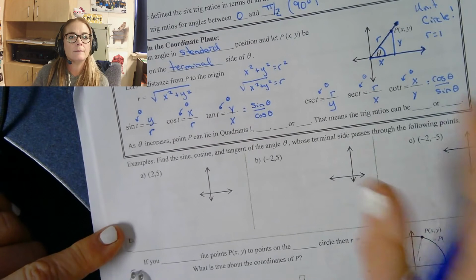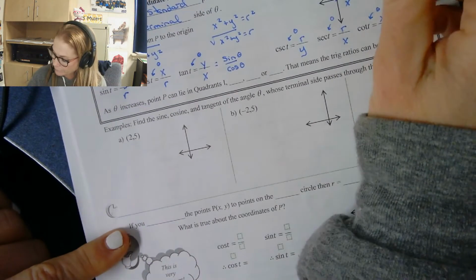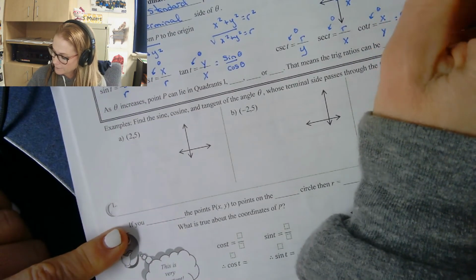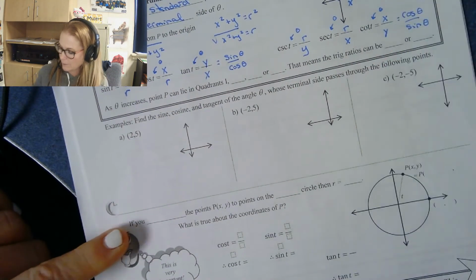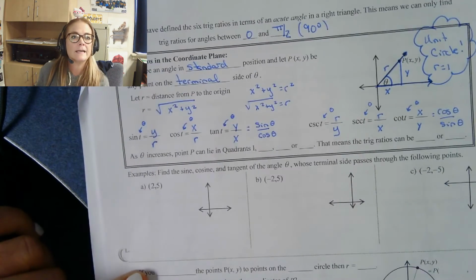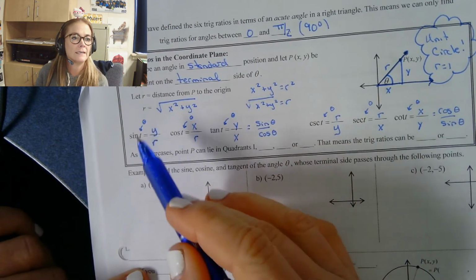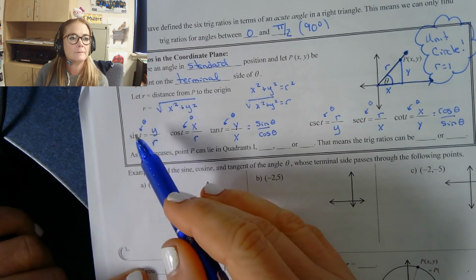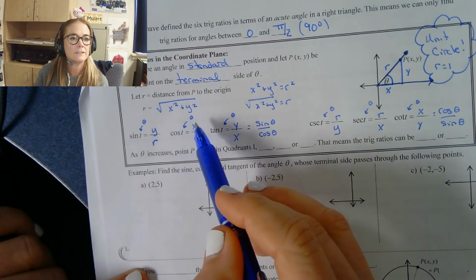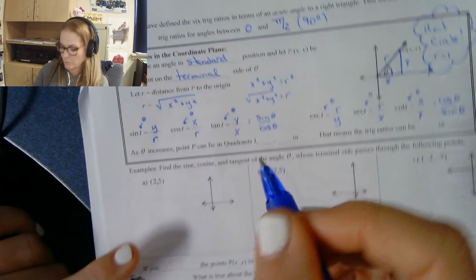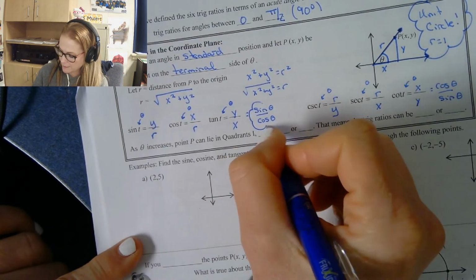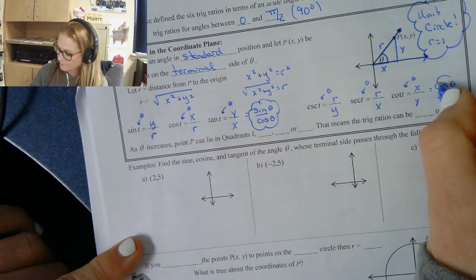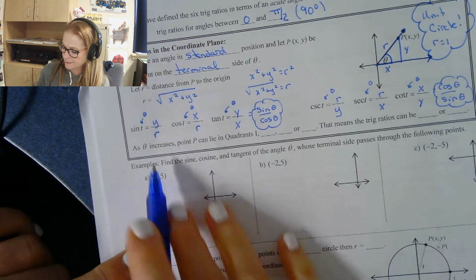So this is just kind of food for thought here, because we're not always going to have r being 1. But when it is the unit circle, we're going to see that sine is just y, cosine is just x, and tangent is y over x. Or, in the future here, sine over cosine. Okay, but let's just get back to the notes.